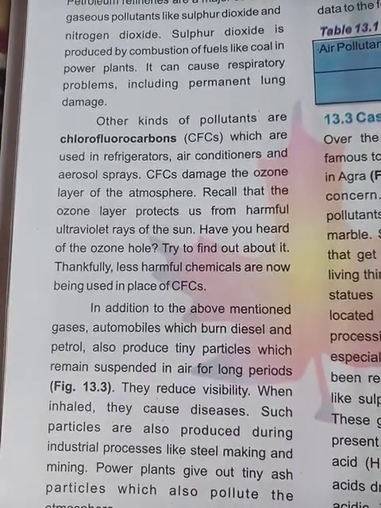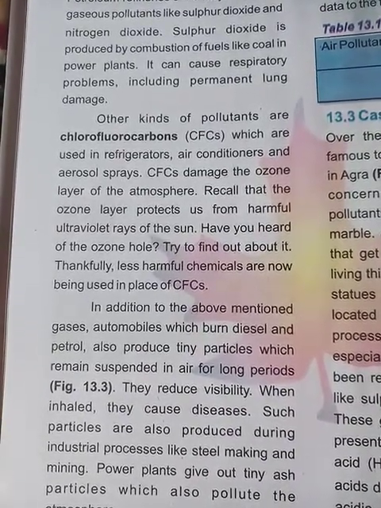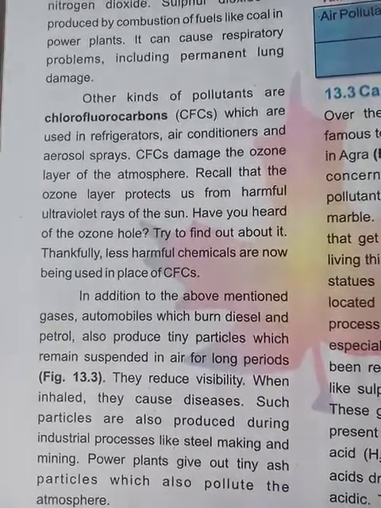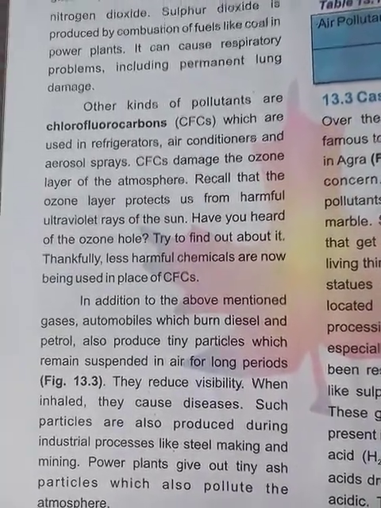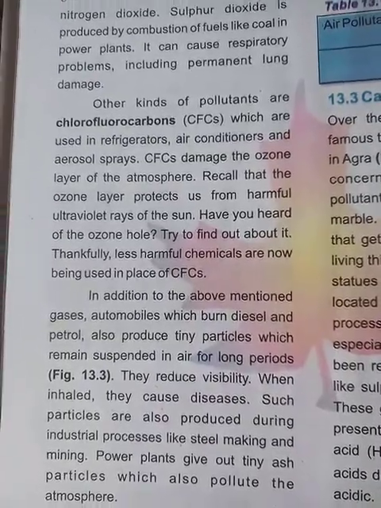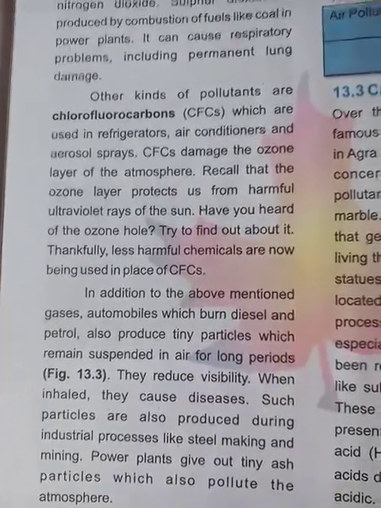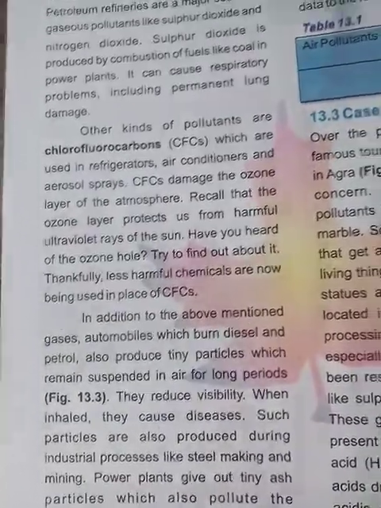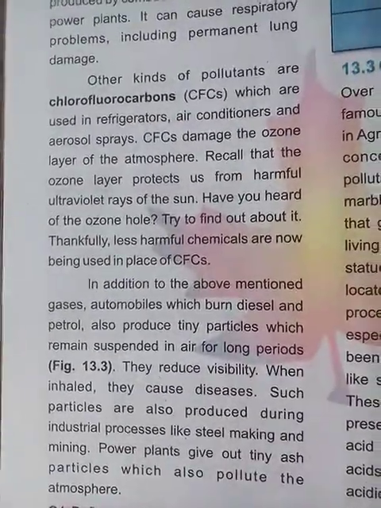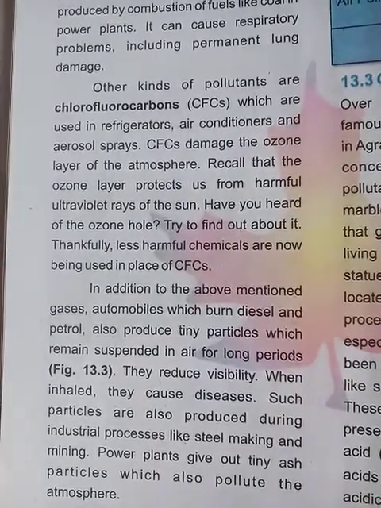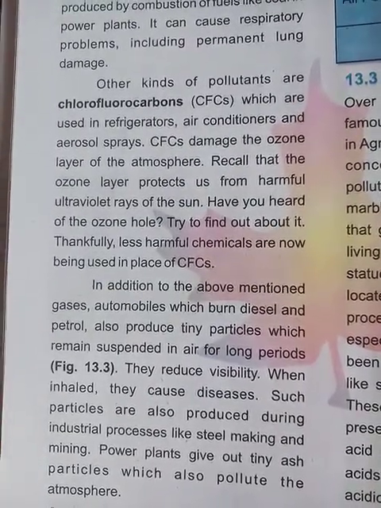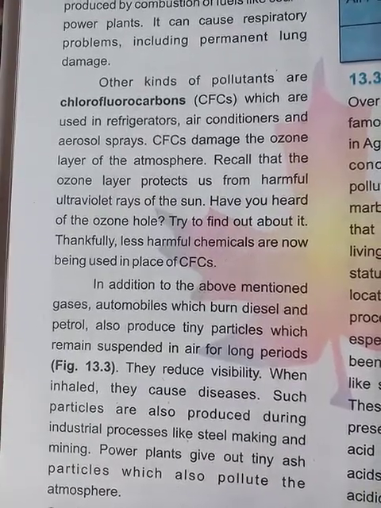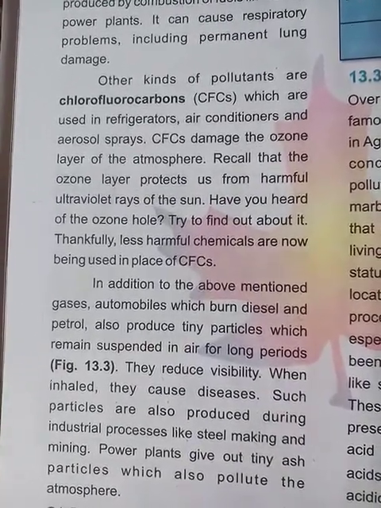So we can say chlorofluorocarbons damage the ozone layer of the atmosphere, and when the ozone layer is damaged, it may have serious consequences on all living organisms on the surface of earth. So we should minimize the use of these chlorofluorocarbon releasing substances. We should minimize the use of refrigerators, air conditioners, and aerosol sprays.